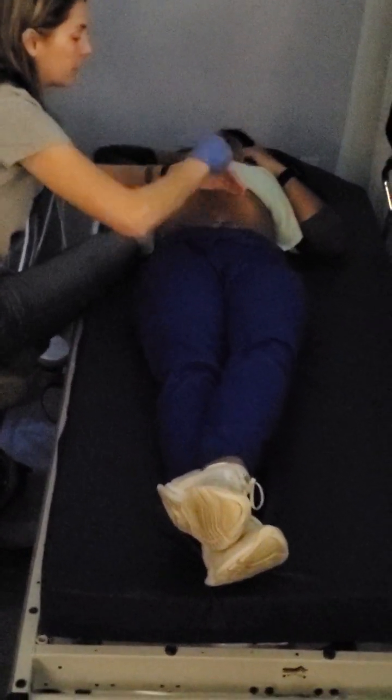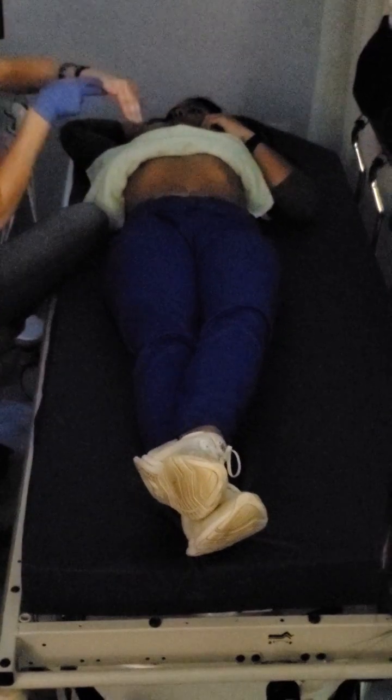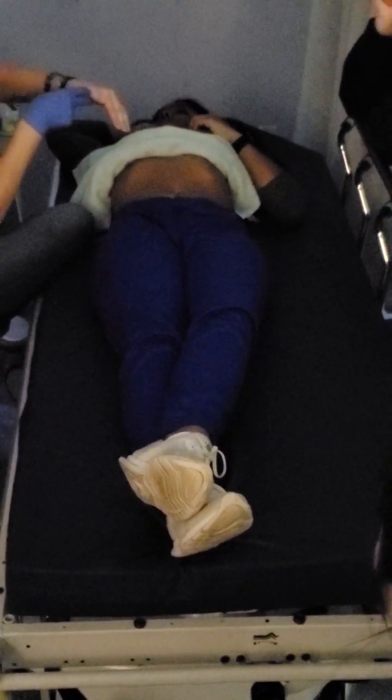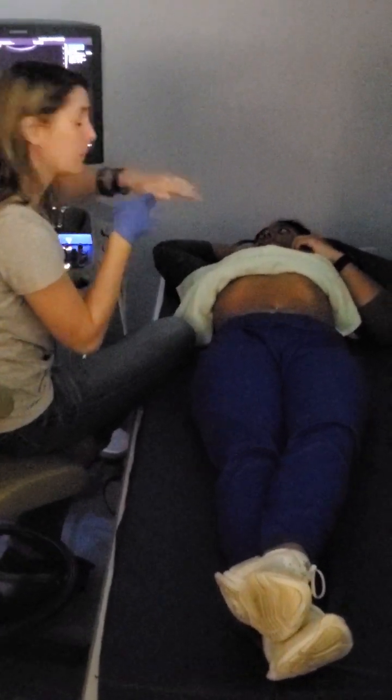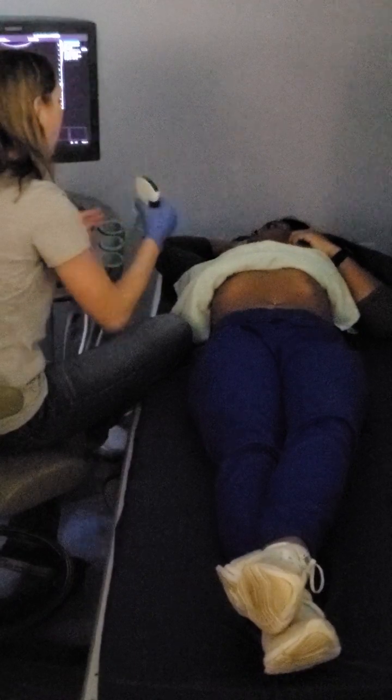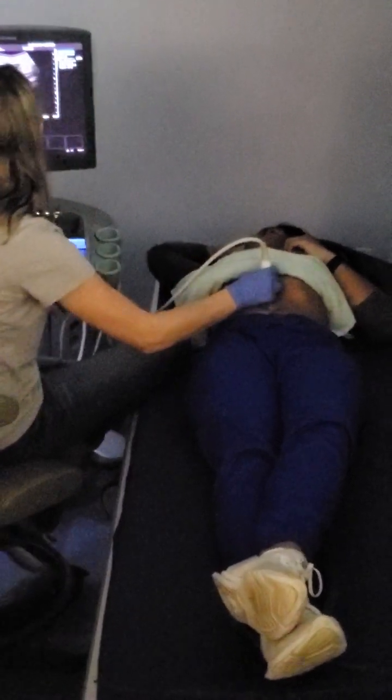We looked at this in length this way. Now we're going to look at it this direction. So we're going to look at where that SMV, IMV actually plug in. So we're going to see main portal vein in cross section, and we're going to see that SMV, IMV plugging into it. So we're going to be sag on the body, and go ahead and begin.